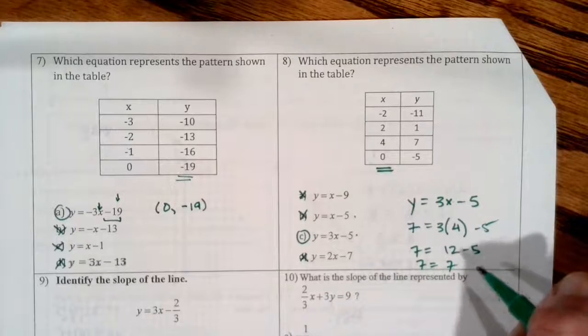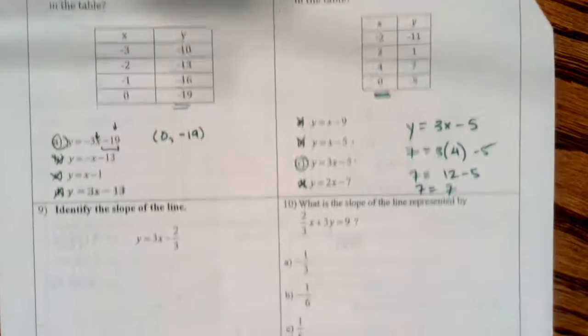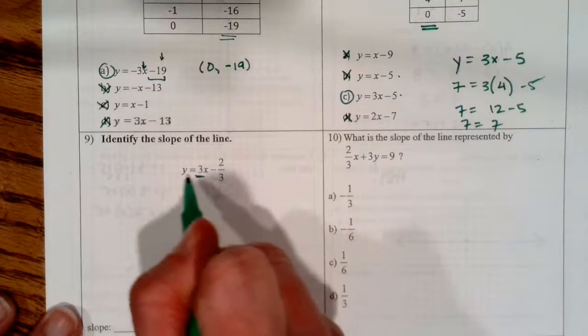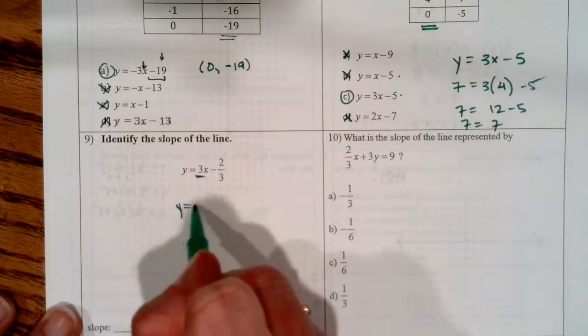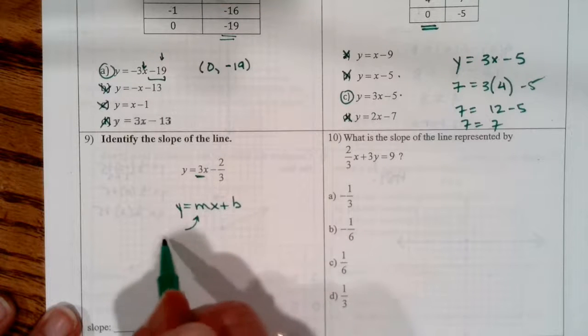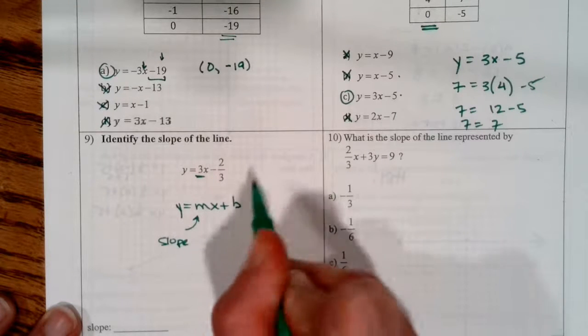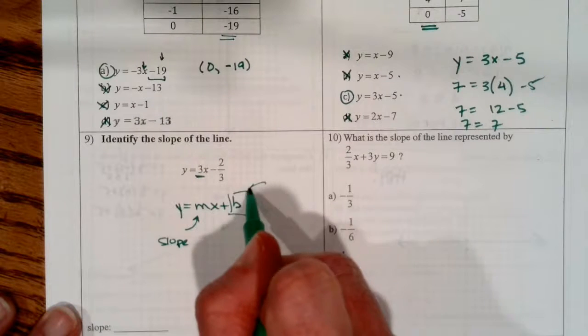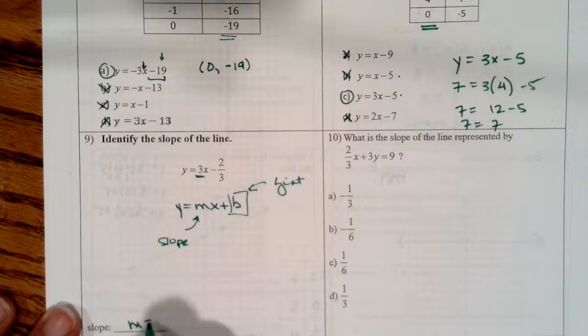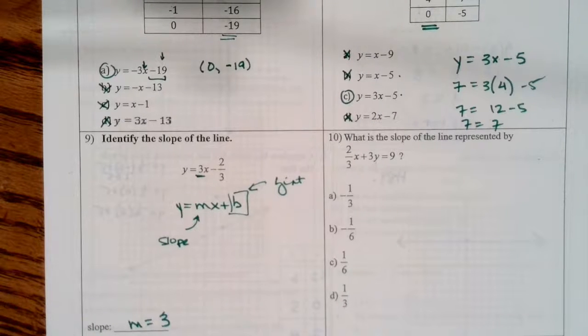All right, next up, identify the slope of the line. As soon as I see that it's in y is equal to mx plus b format, I know the coefficient is the slope, and this is my y-intercept. So my slope is equal to 3.